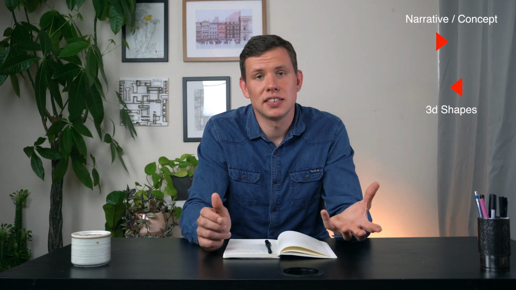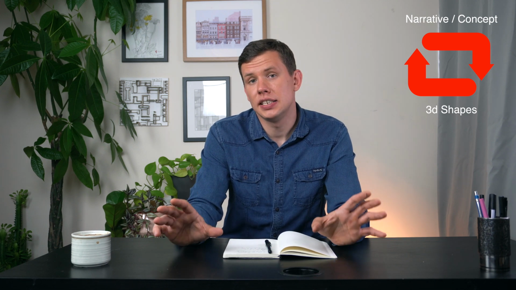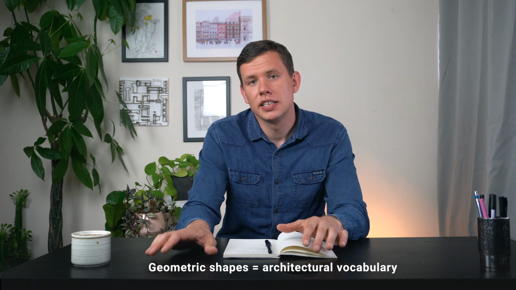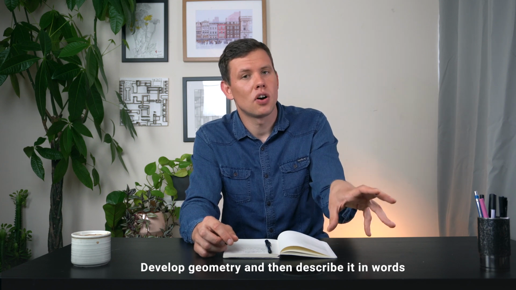So I think the beauty of this method is that it kind of flips the design process on its head. So rather than starting from a narrative, we actually start with the 3D shapes. And because 3D shapes are part of our vocabulary, our architectural vocabulary, it's important to invest time into learning them and trying to be familiar with them so that it becomes intuitive, as opposed to trying to come up with a verbal concept or a building and then trying to match the geometric shape. We actually start with geometric shape and then we derive the verbal concept from it.